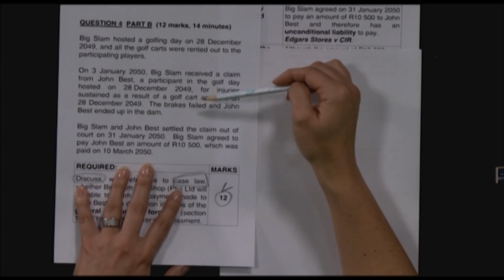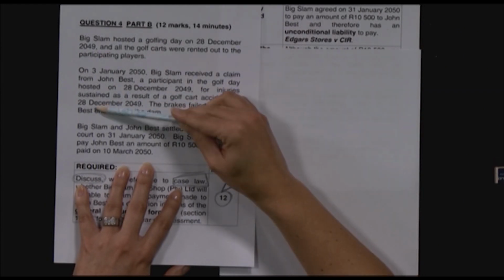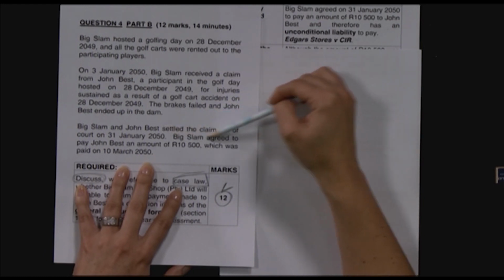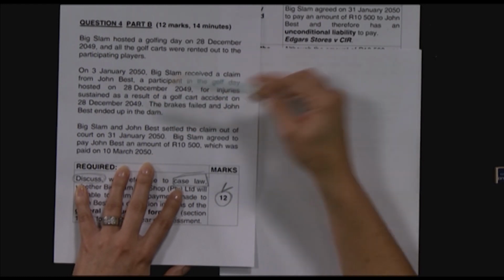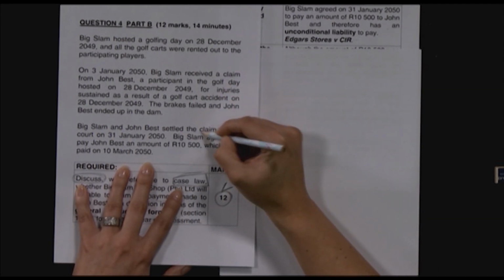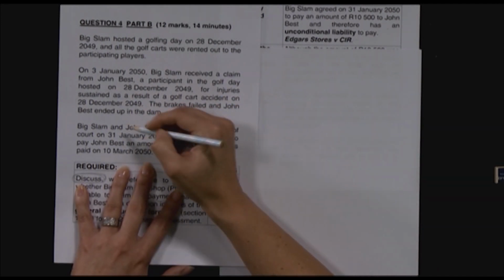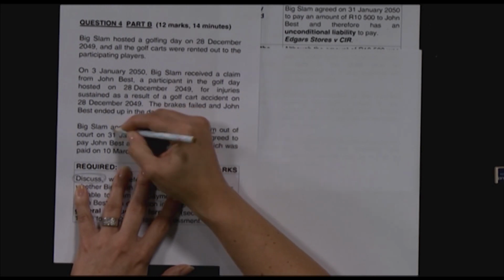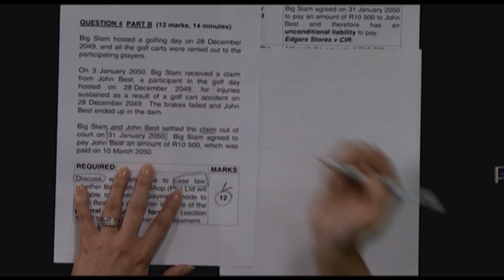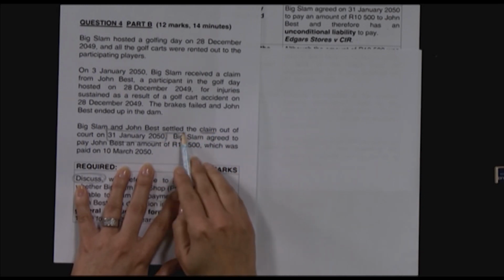If we look at our solution, we see that the company incurred some expenses because John Best gave a claim to them to pay because he incurred some damages. So the claim was settled out of court on 1 January 2050. So this is in my current year of assessment. Then they settled the claim. In other words, the company said that they will pay this amount to John Best. They don't need to go to court. They will pay an amount to John Best, and that was fixed.